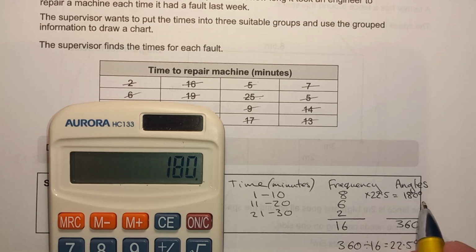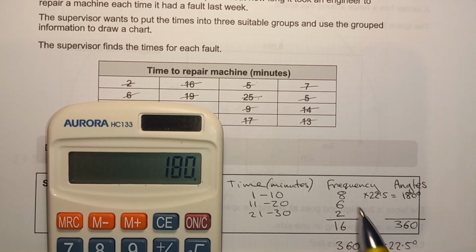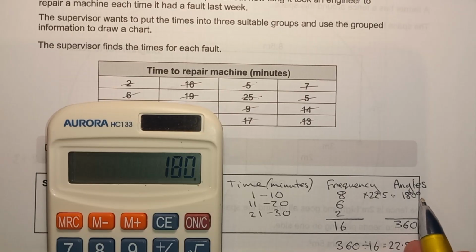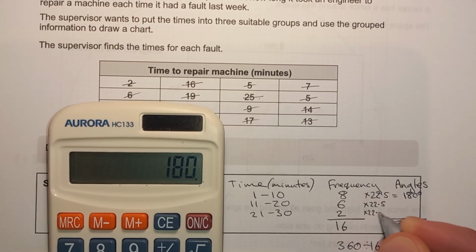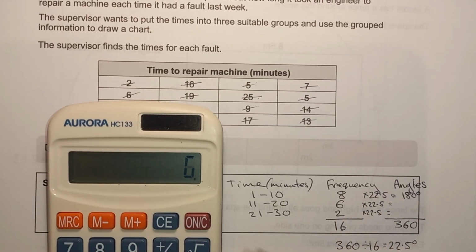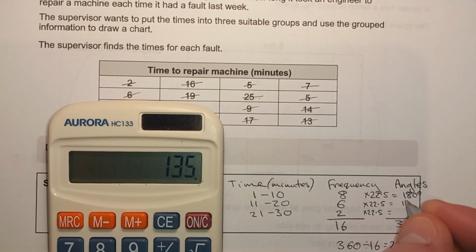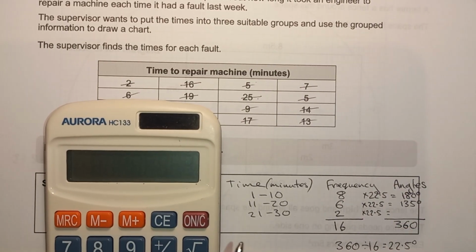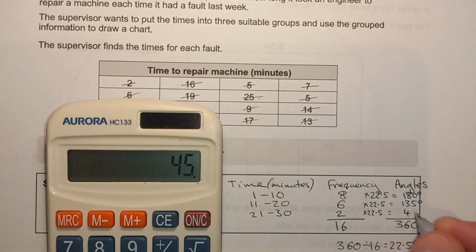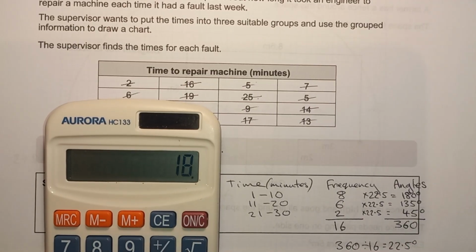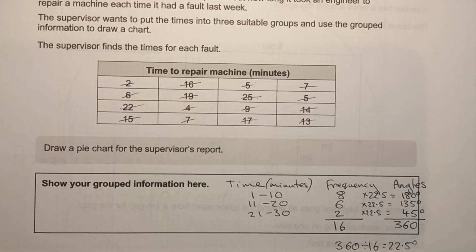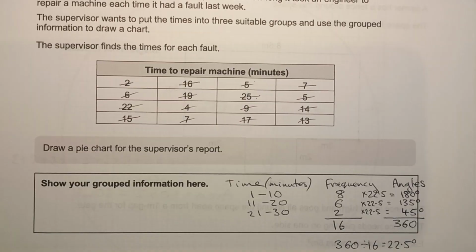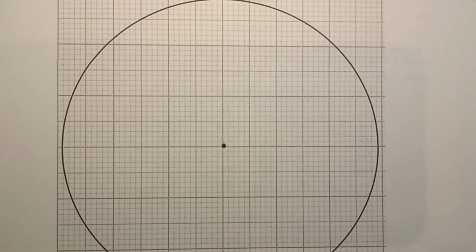Now, hopefully you remember that 180 degrees is half of a circle. Well, 8 is half of 16. So that's great. We'd expect it to be 180 degrees. Okay, so that's a nice little check there as well. So we're going to multiply these by 22.5 as well. So 6 times 22.5 gives us 135 degrees. And 2 times 22.5 gives us 45 degrees. And we can check if we do 180 plus 135 plus 45, it gives us 360 degrees. Right, we've done all our calculations. Now we need to draw our pie chart.